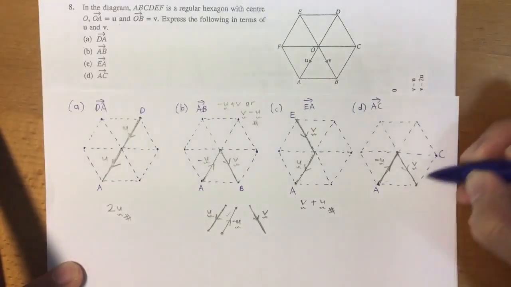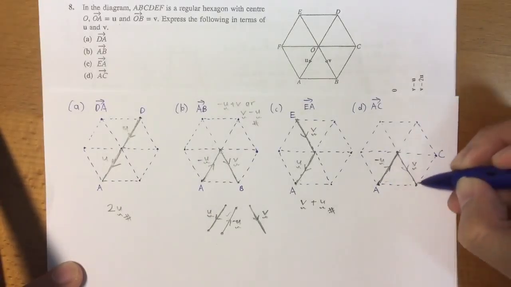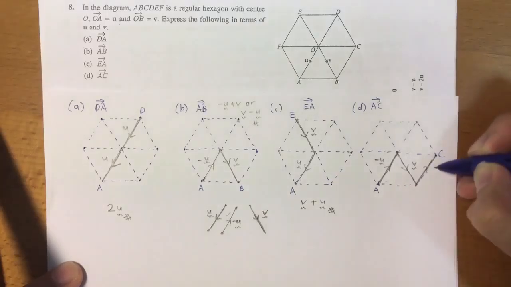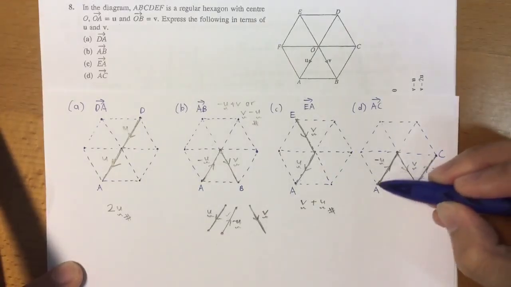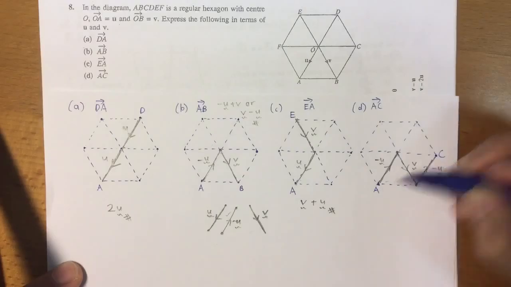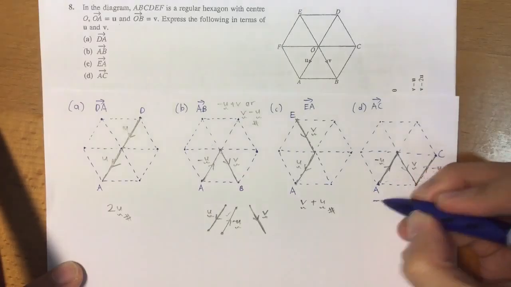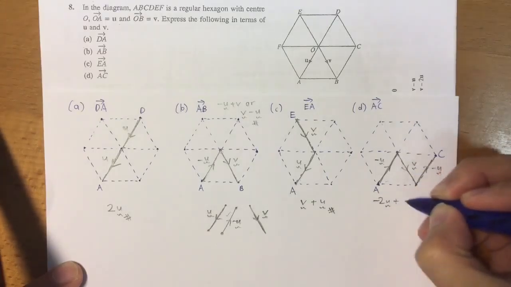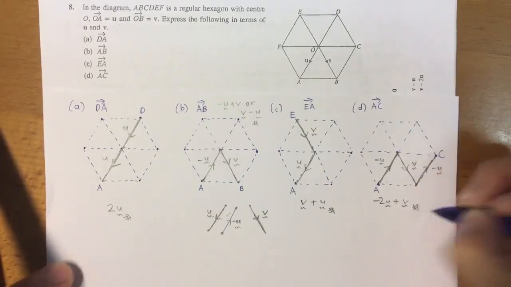And then last but not least, I will use this side, and again use another negative u. So I went like that, to end up from A to C. The total resultant vector is 2 times the negative u vector plus the v vector. There you have it.